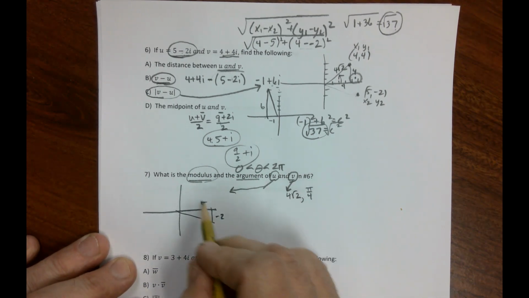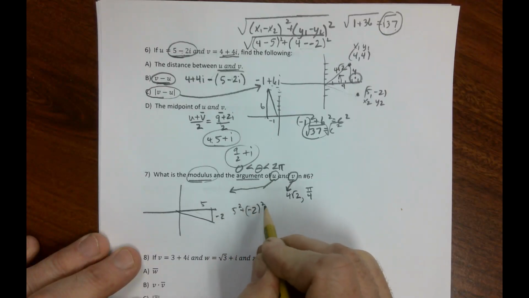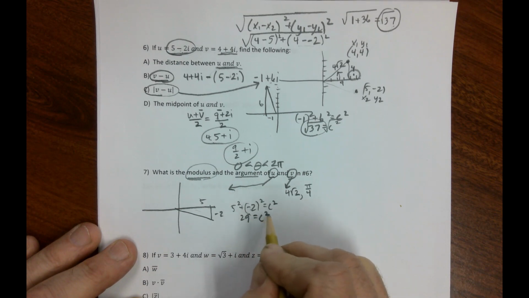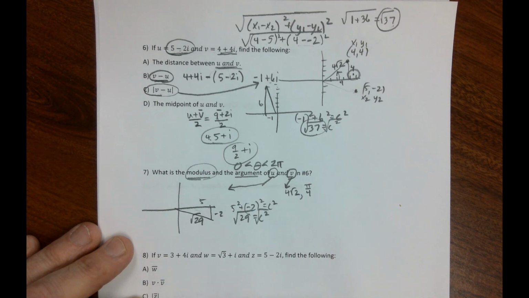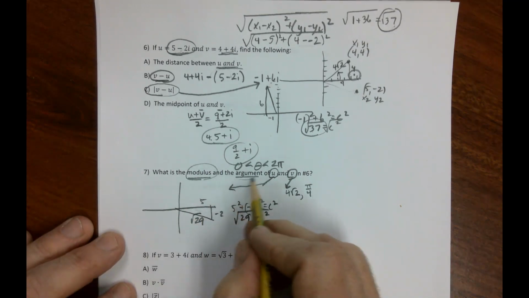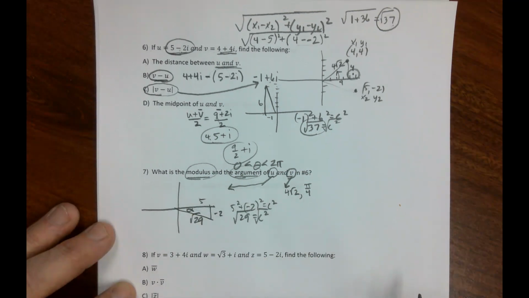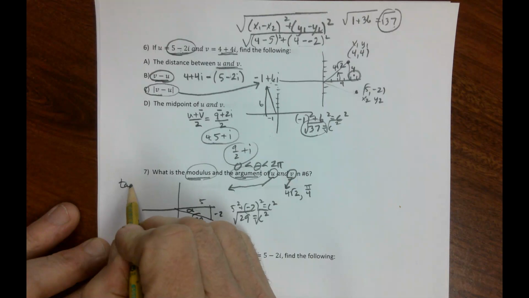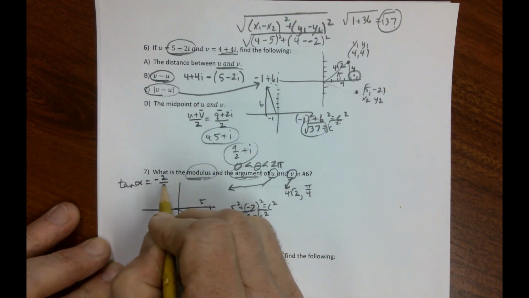Well, there's no little family here, so I gotta go a squared plus b squared equals c squared. 25 plus 4 is 29. Take the square root. There's the modulus. Now, how do we find the argument? Well, we're going to put a little fishy in there, alpha, and I'm going to go tangent of alpha, fishy opposite over adjacent.